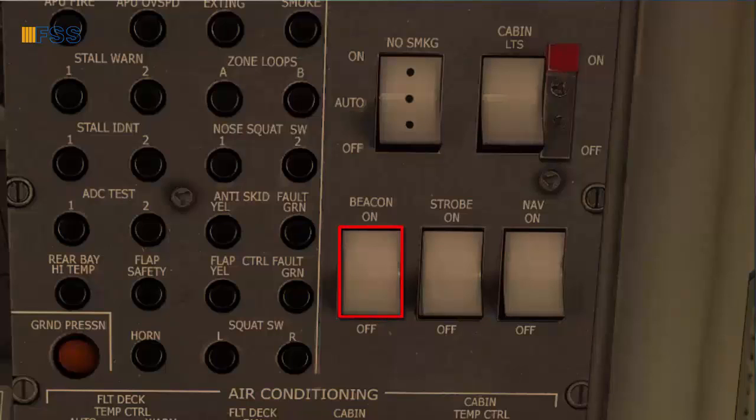The beacon on and off switch is normally turned on just before engine start, and it should remain on whenever the engines are running. When the beacon switch is turned on, the 2 red beacon lights, one on the top and the second underneath the aircraft, will start blinking.